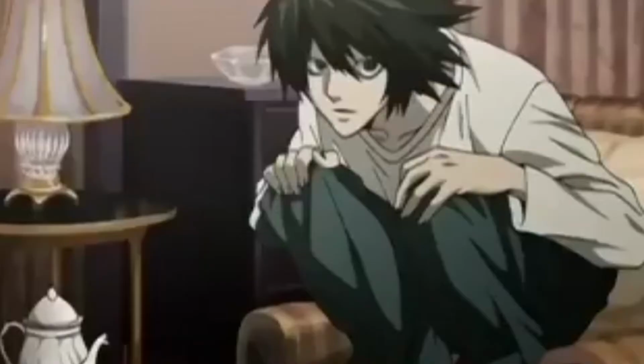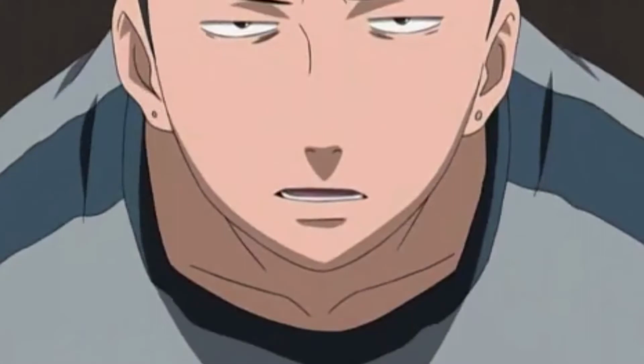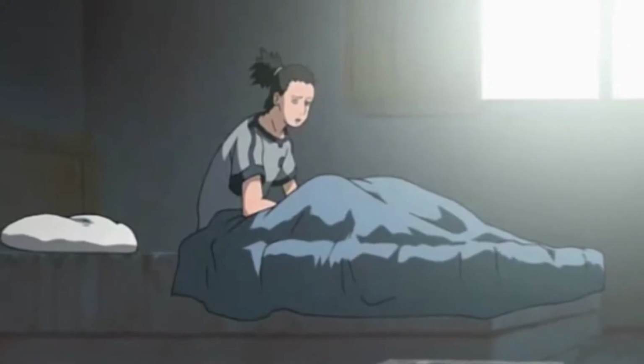If you look at how a character stands or sits, you can see how if they're brave, afraid, aggressive, and so on. For example, L from Death Note, how he sits in his reserved nature, the way All Might stands, ready, pumping his chest out, ready for anything that might come his way, or even Shikamaru in his laid back and aloof nature, showing how he's very just chill about everything. You can get a lot from a character's pose.